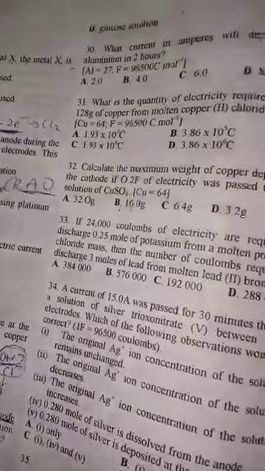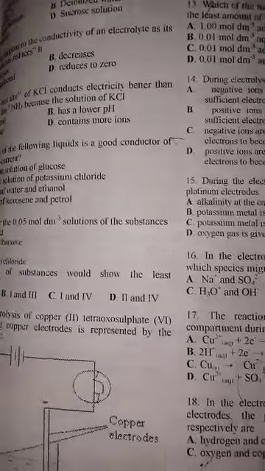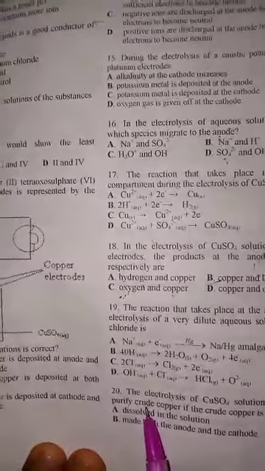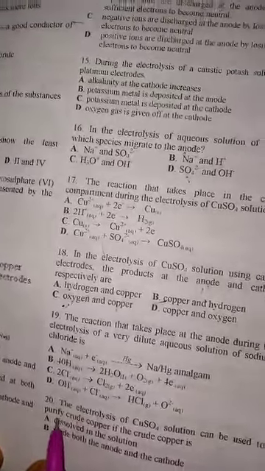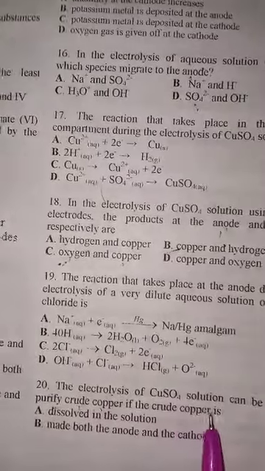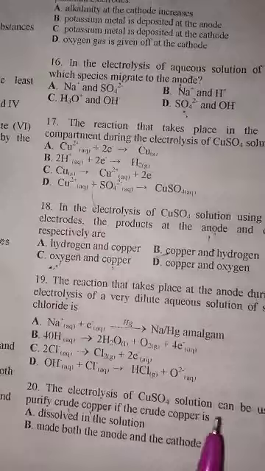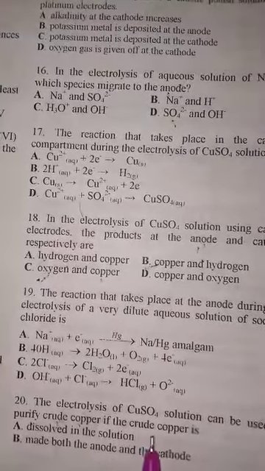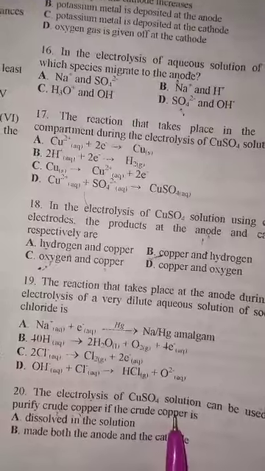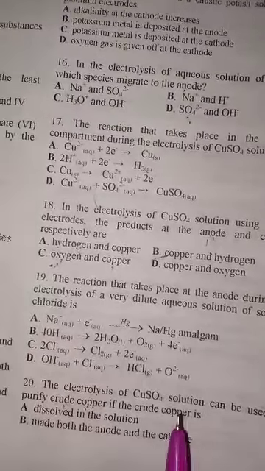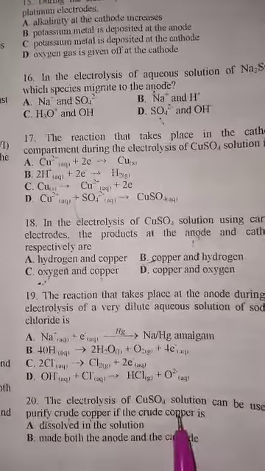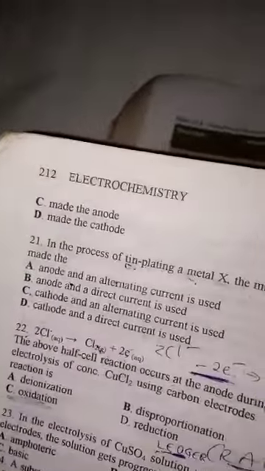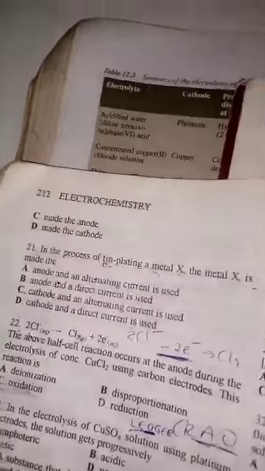Another question on this. There are many types of questions on this in past questions. We have another question here. The electrolysis of CuSO4 solution can be used to purify crude copper. What's the meaning of crude copper? The one that is dirty. We make it the anode, I told you already, so that the pure part of it will be depositing on the cathode. So the crude copper is made the anode. That's the answer. Number 20 is C. You can check your past questions; there are a lot of questions on this.